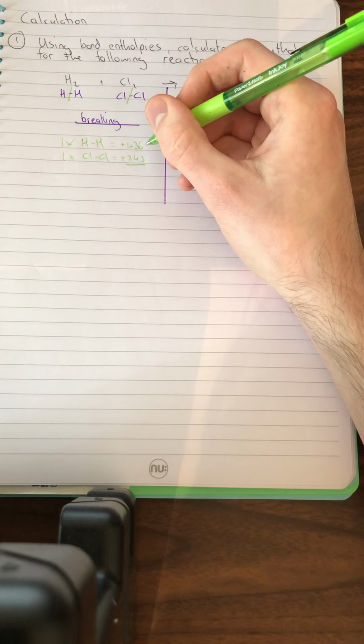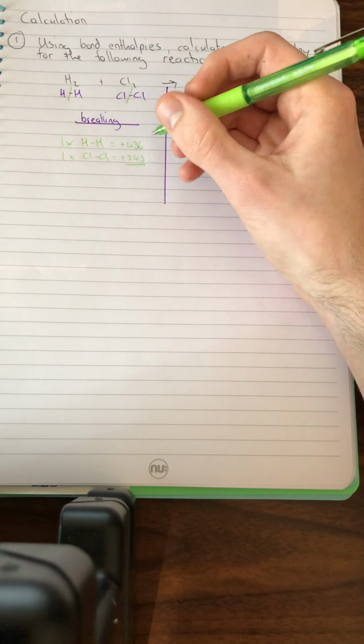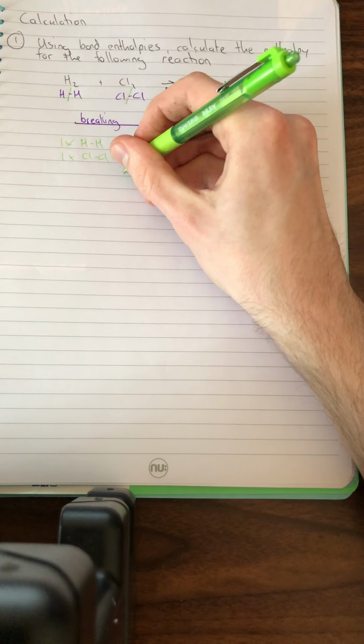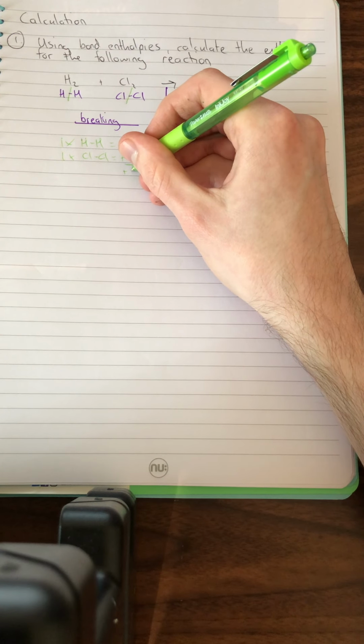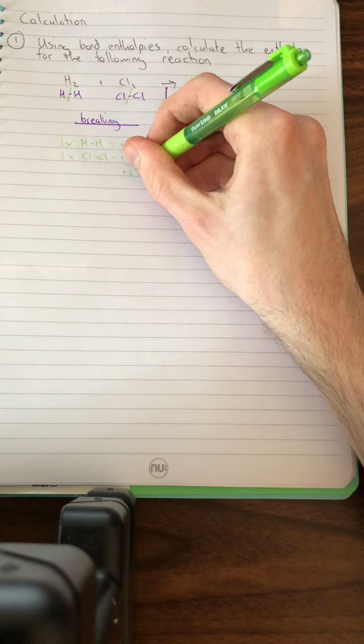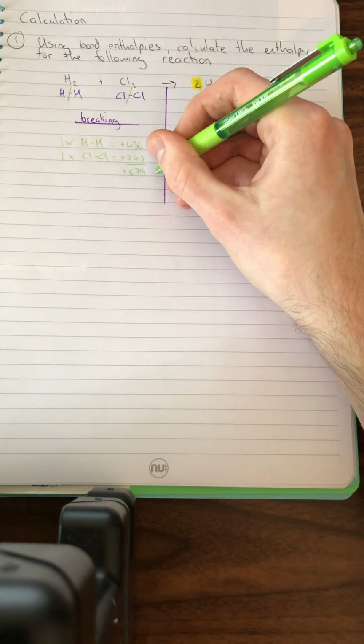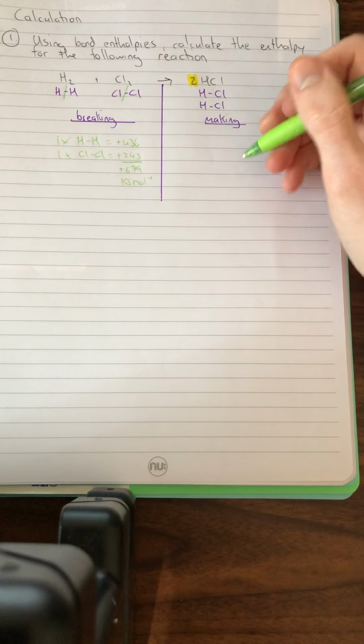Now, if we add that up together, I'm just going to quickly do this. That should be positive 679 kilojoules per mole. Okay, just double check that for me. It should be 679.